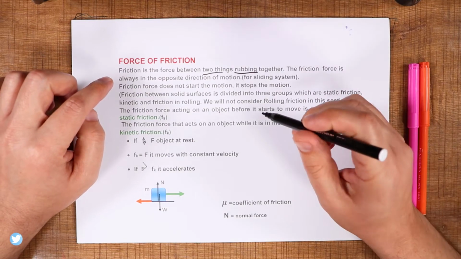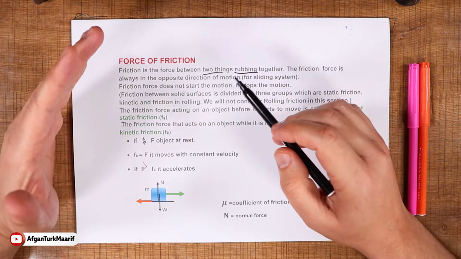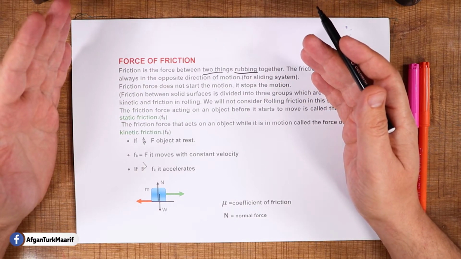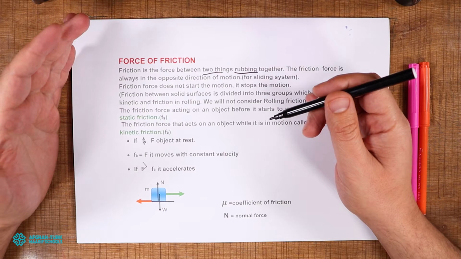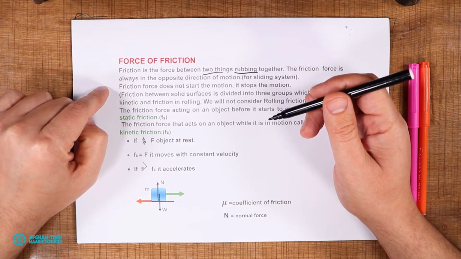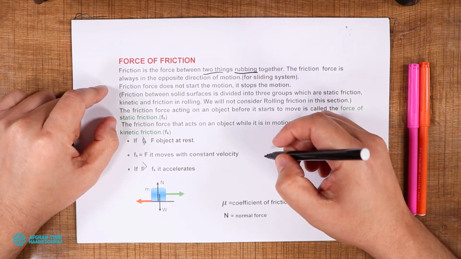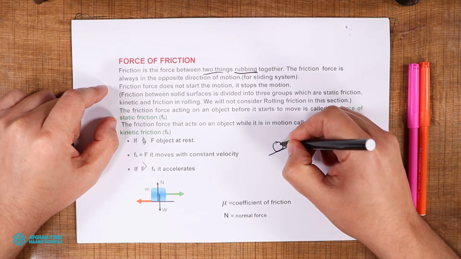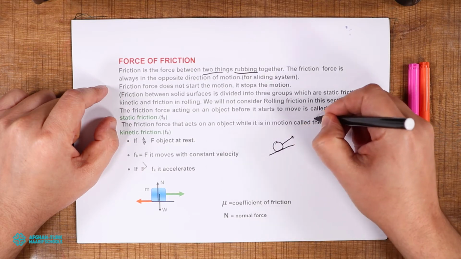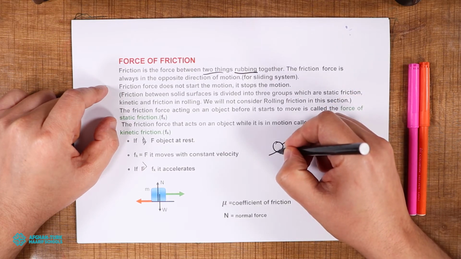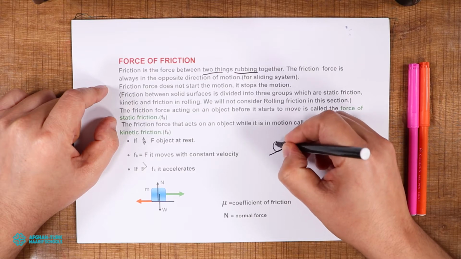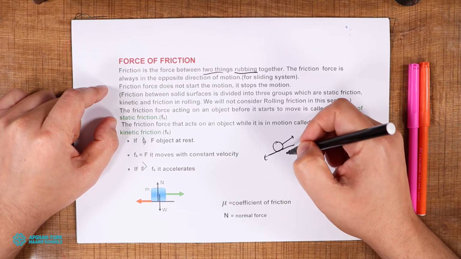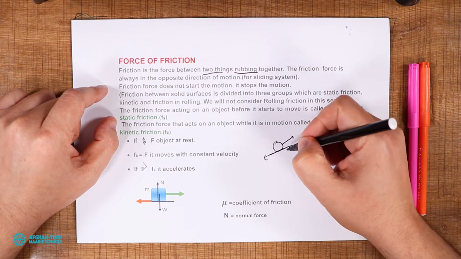One thing also to remember: force of friction is produced in many different areas of our daily life. Another thing to remember is that when a car is moving, between the tire and the road, as the car is moving in this direction, there is a force of friction on the tire of the car in this direction, between the tire and the road.